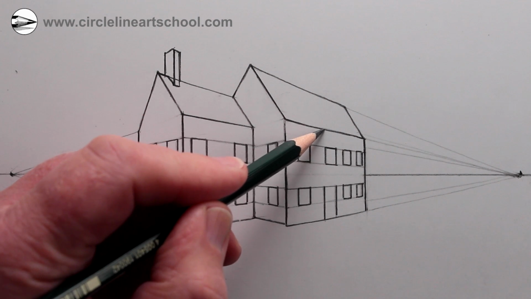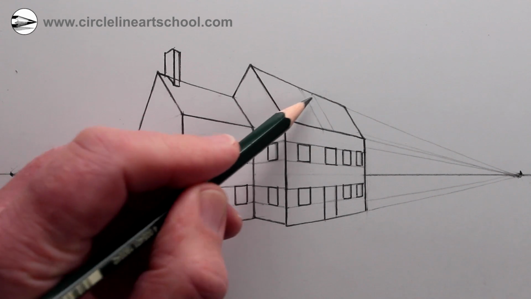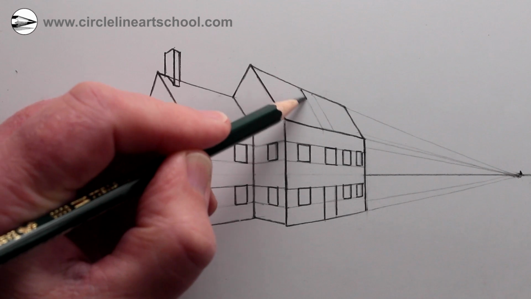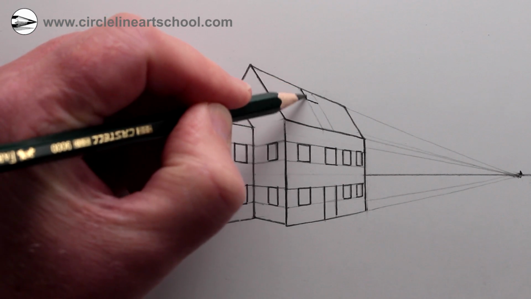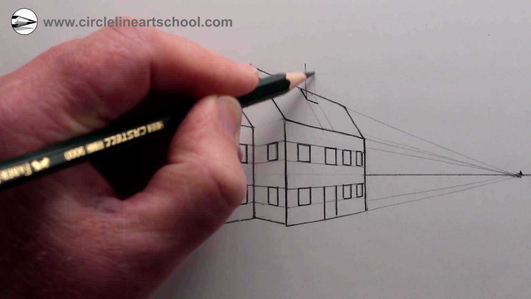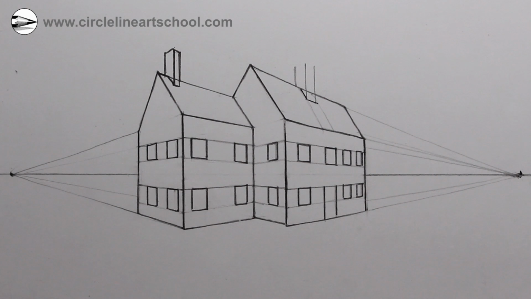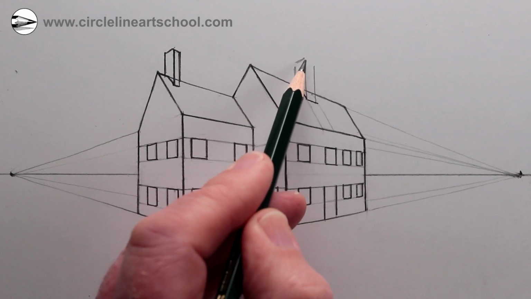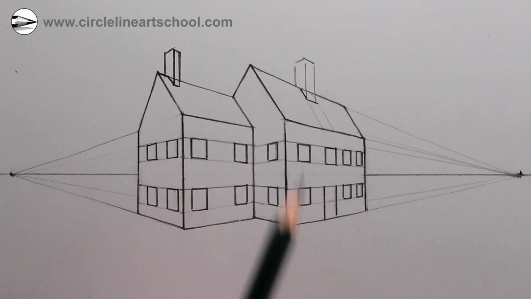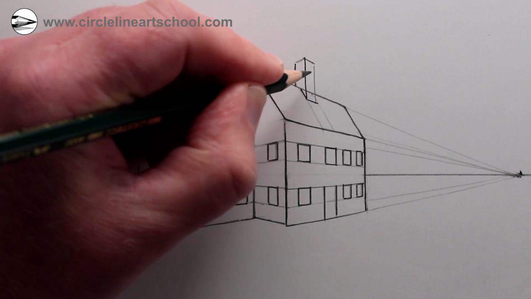Now we can repeat this for the chimney on the roof on the right. I'll just draw some guidelines for the central lines first, and then the base of the roof using the right vanishing point and the pitch of the roof, and then 3 lines for the stack of the chimney, and then using the left vanishing point for the top left receding line, and the right vanishing point for the top right receding line. So in this way we've got a basic house in 2-point perspective.